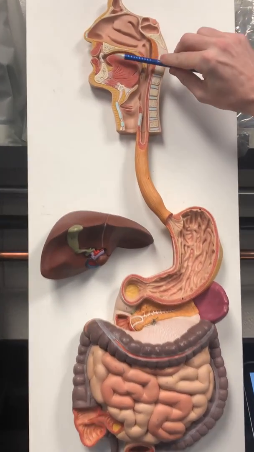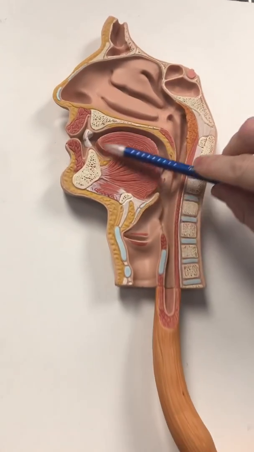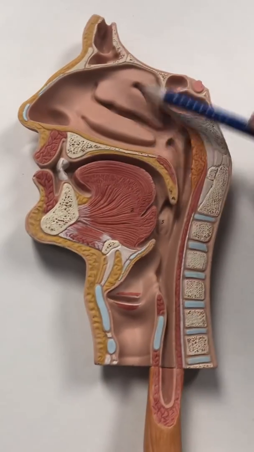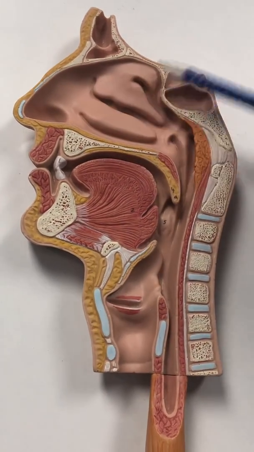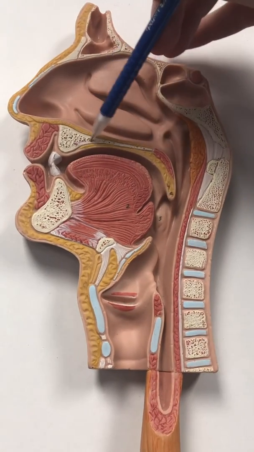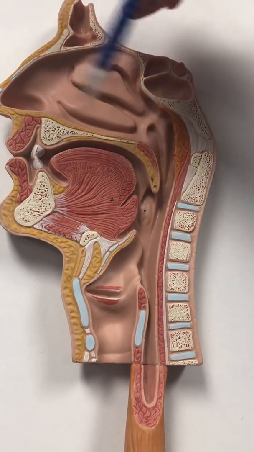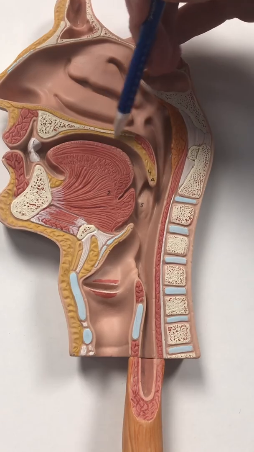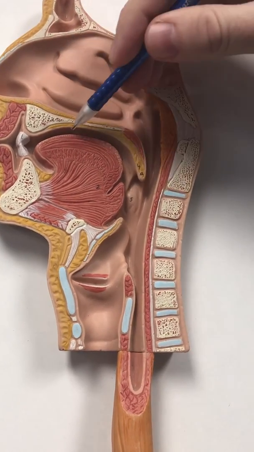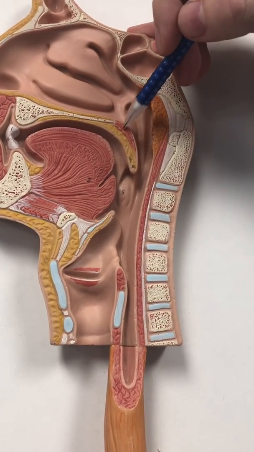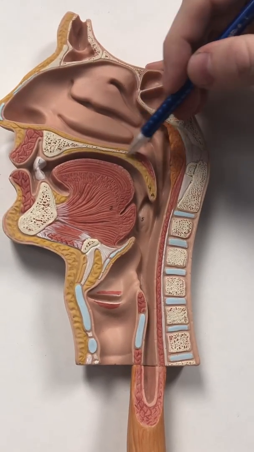Okay. Here's the oral cavity separated from the nasal cavity by the palate, which consists of white here, the hard palate, and yellow and red there, that's the soft palate.